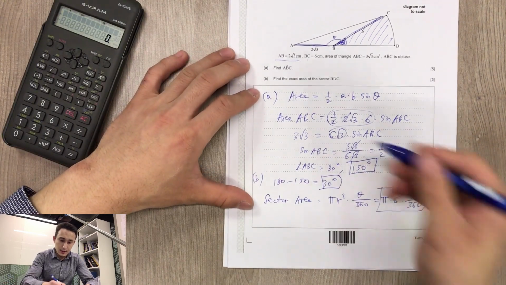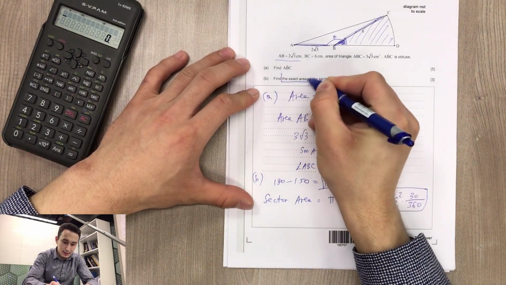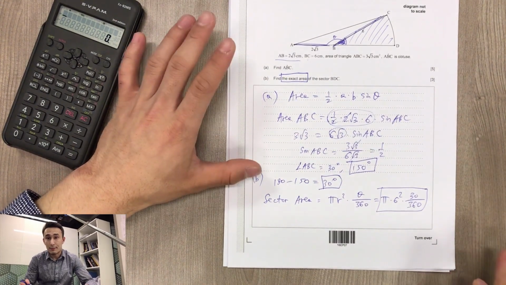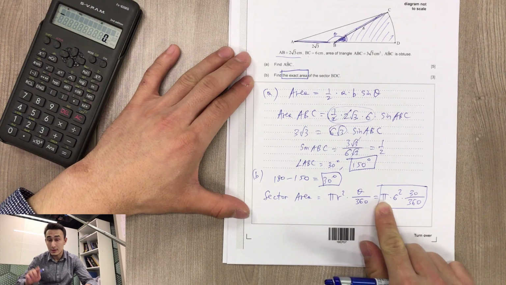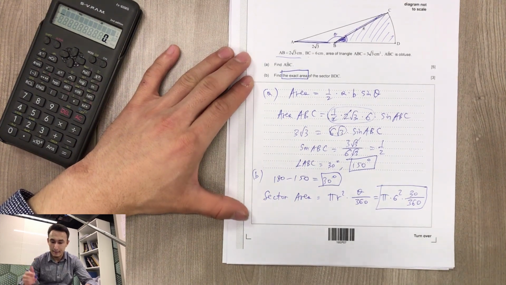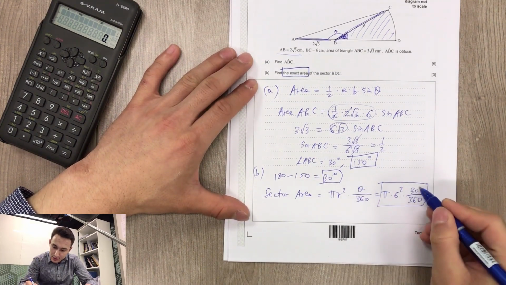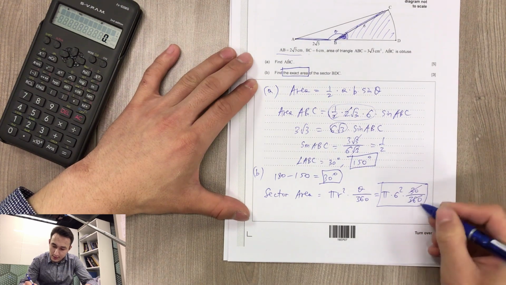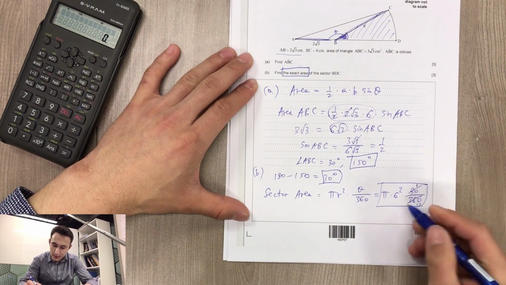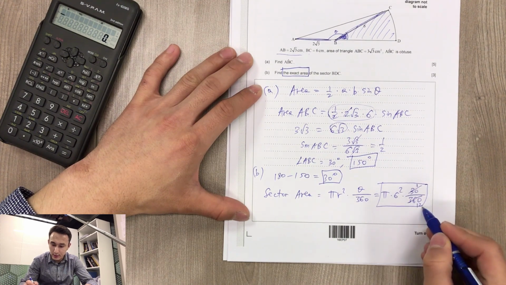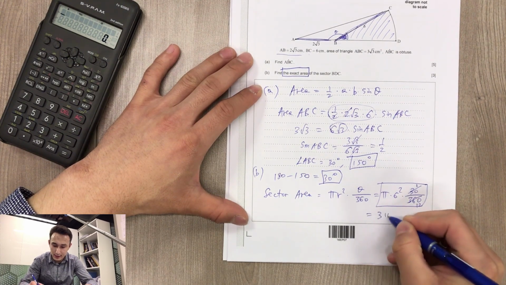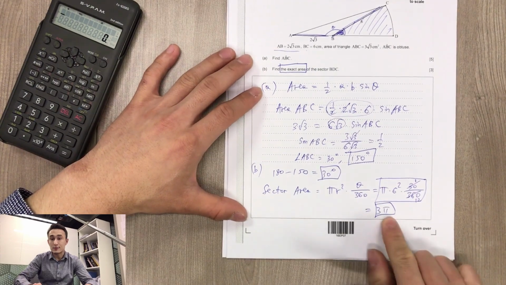and also the keyword here is the exact. Exact means don't approximate, don't estimate. So just leave out this pi. So keep pi there. Okay. So 6 squared. Let's just simplify this. 30 and 360, 12 here. 1. So 6 squared is 36. 36 divided by 12 is 3. So 3 pi is the exact area. Final answer is 3 pi.